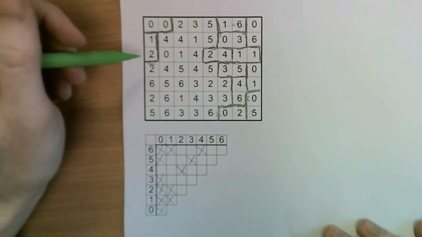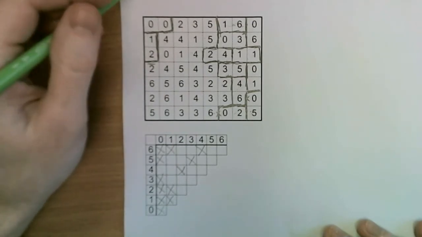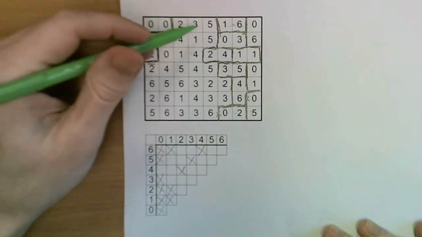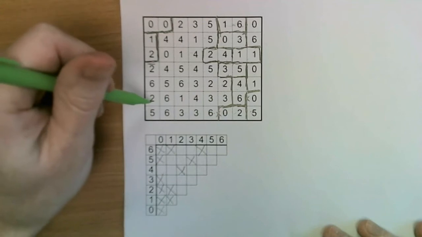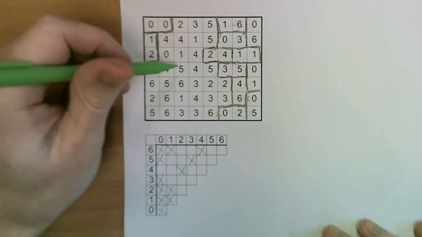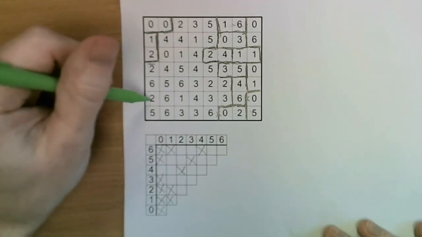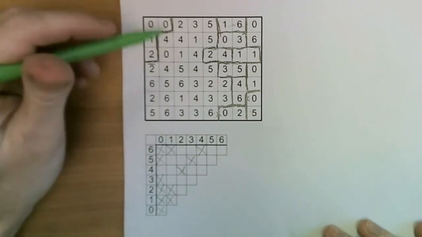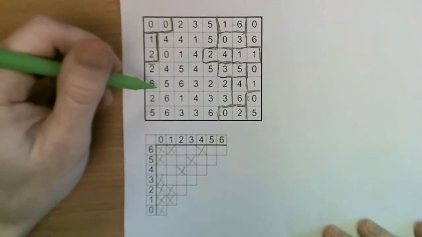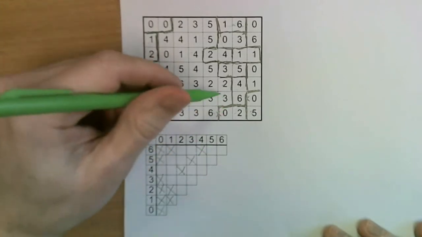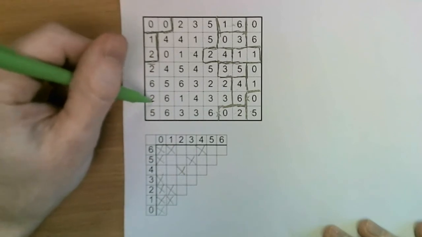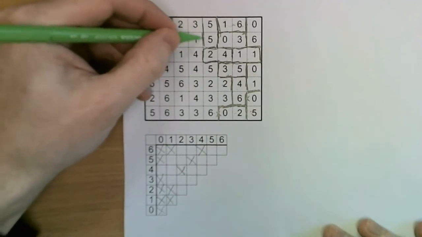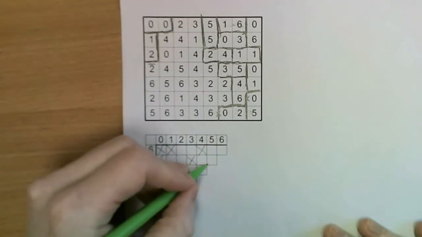So let's move on to looking at the 5s now. So 5, 0, we already have placed. So let's look at 5, 1. Could be here, could be here. 5, 2. Here, here. 5, 3 we've already placed. 5, 4, there. 5, 5, let's have a look for 5, 5. 5, 5 can only go here. So that's the 5, 5.